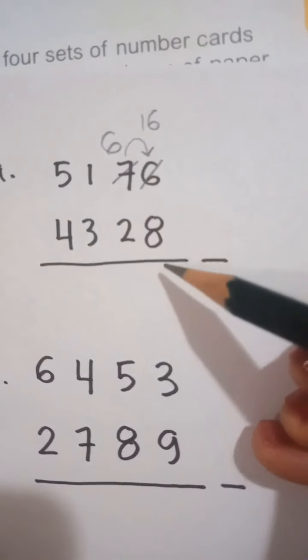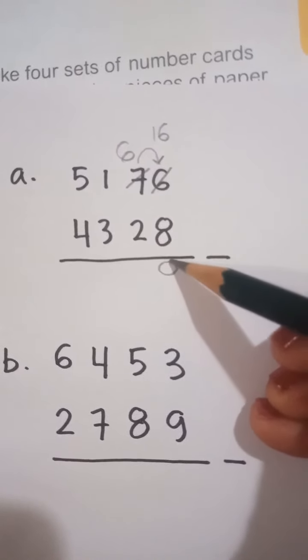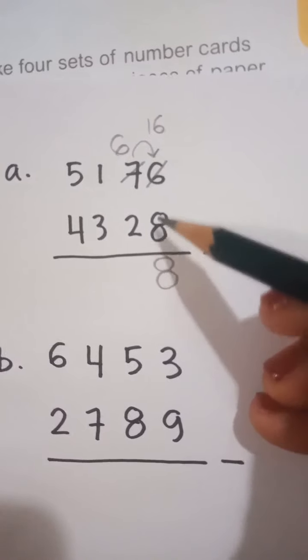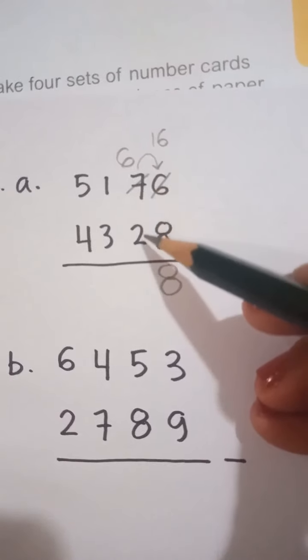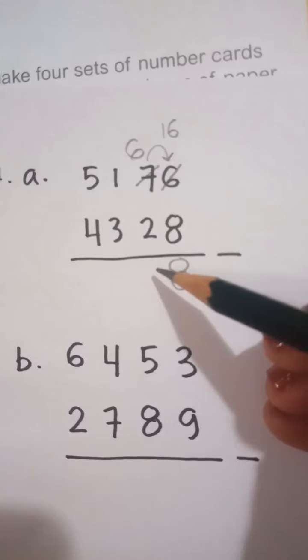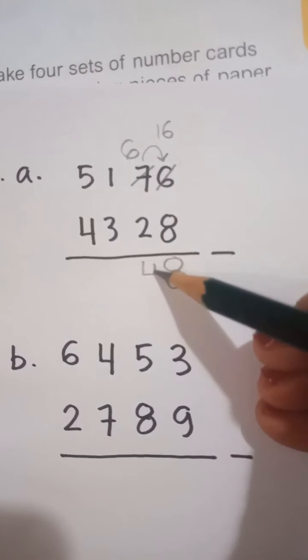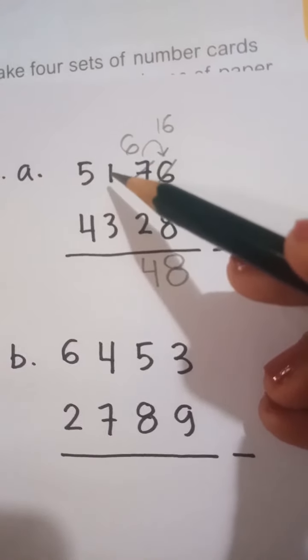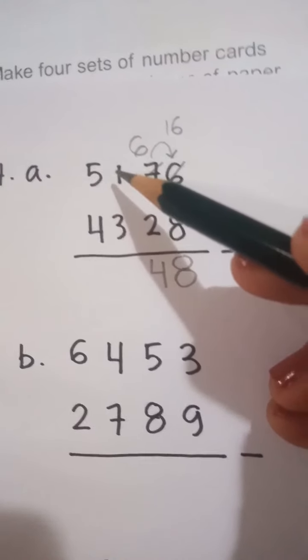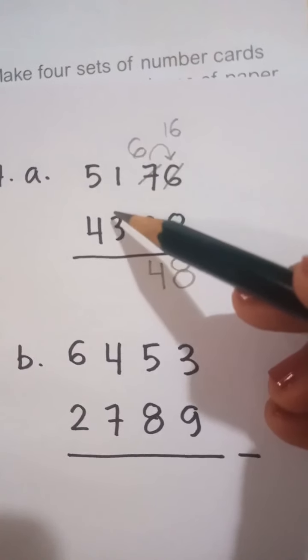16 minus 8 equals 8. And 6 minus 2 equals 4. Next, the hundreds. 100 minus 300.